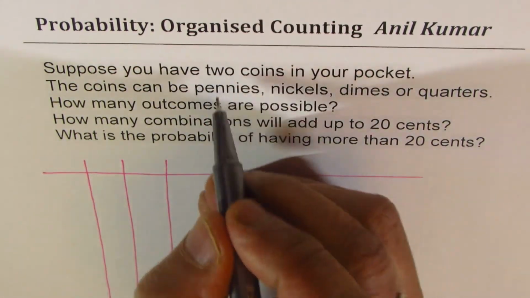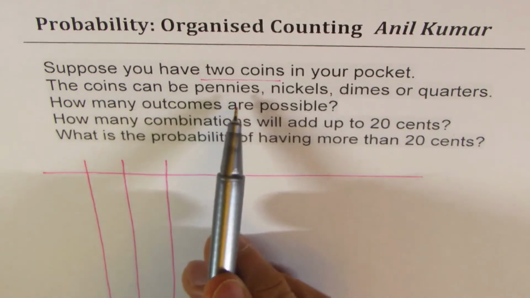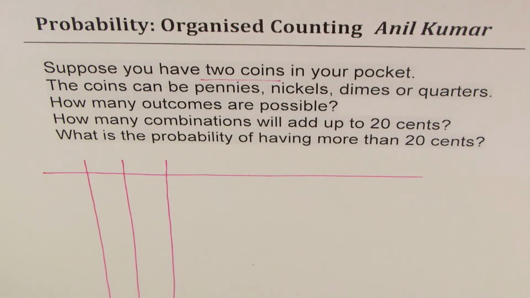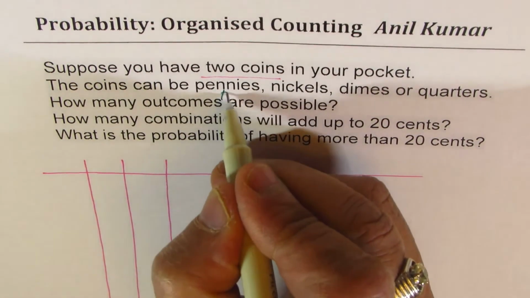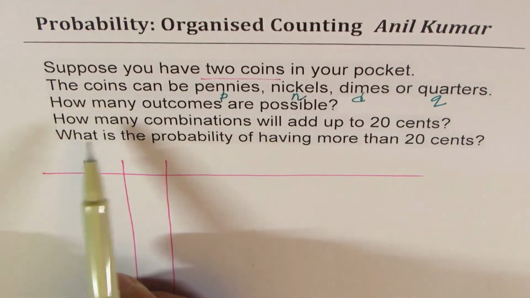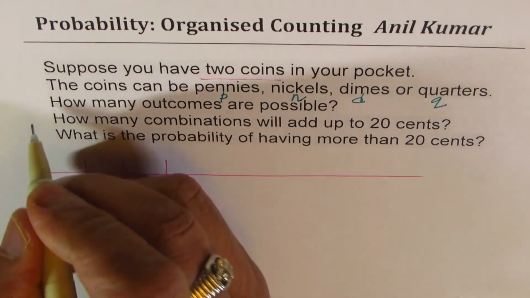Suppose you have 2 coins in your pocket. 2 coins can be pennies, nickels, dimes, or quarters. So let me write P for pennies, N for nickels, D for dimes, Q for quarters. How many outcomes are possible? That is the first question.